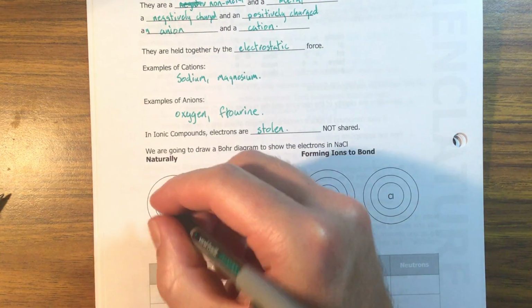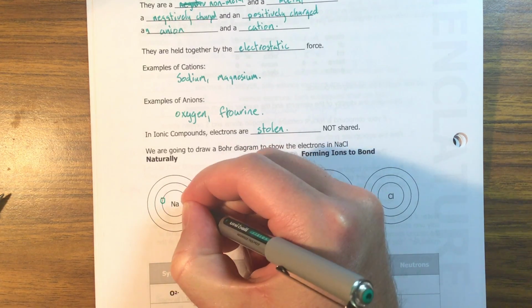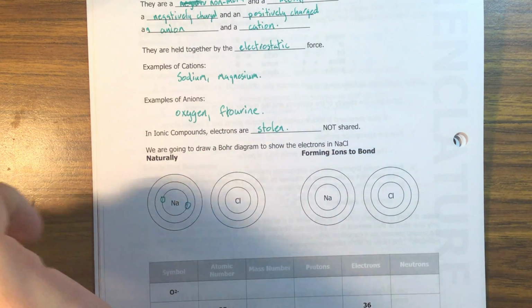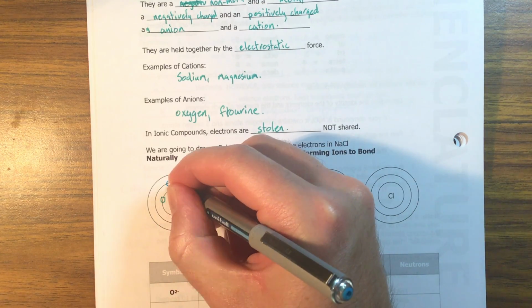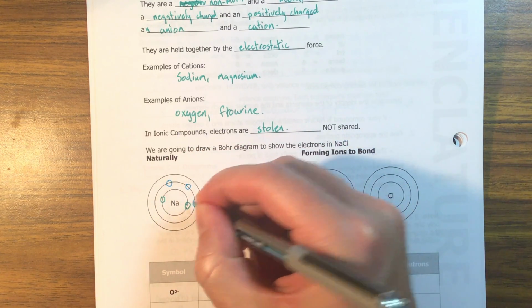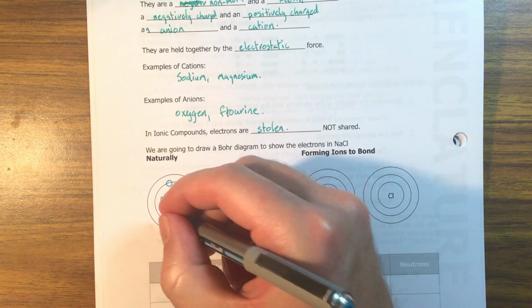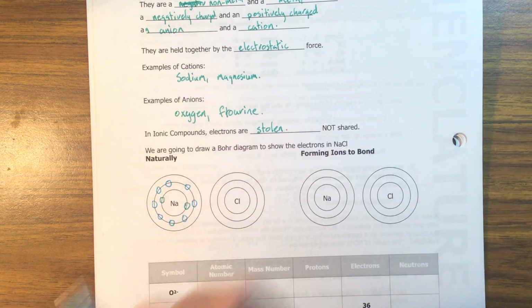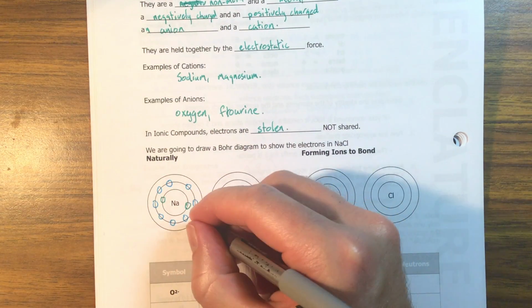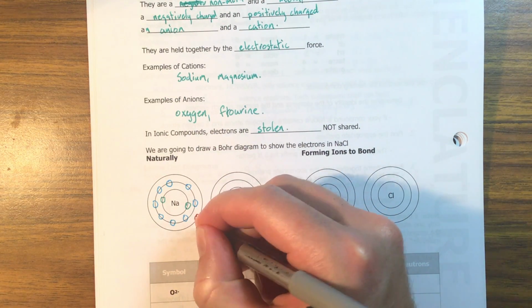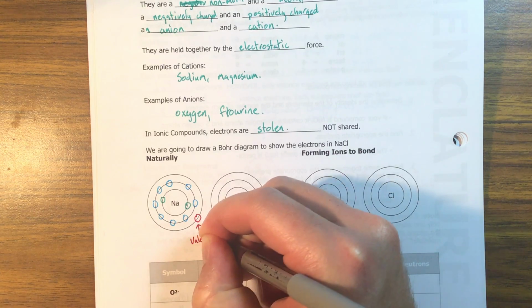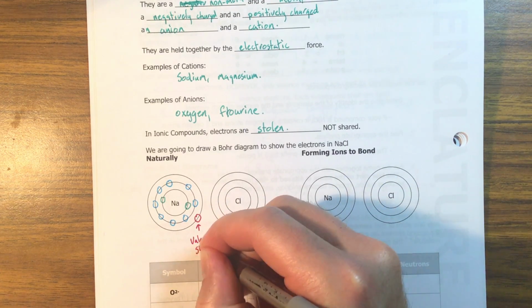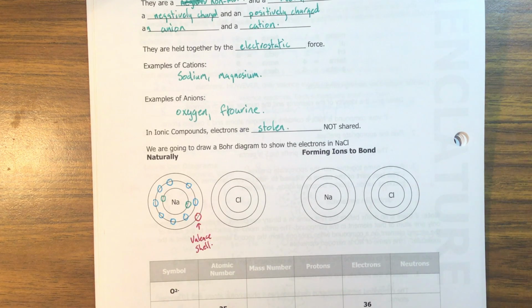For sodium to have 11 electrons, it's going to have 2 in the first shell and 8 in the second shell: 1, 2, 3, 4, 5, 6, 7, 8. And it's going to have one lone electron out here in its valence shell. Notice this valence shell is hardly populated. That lone guy is easy pickings for a kidnapper.